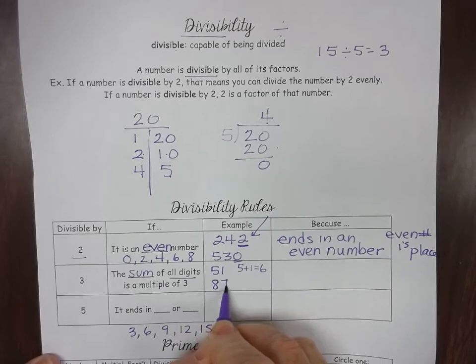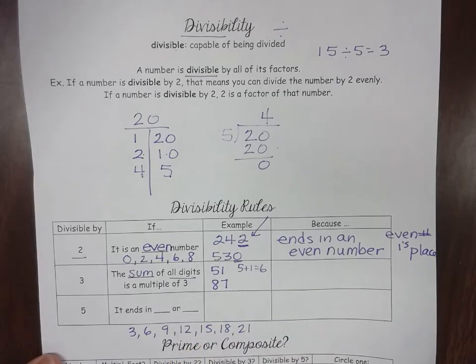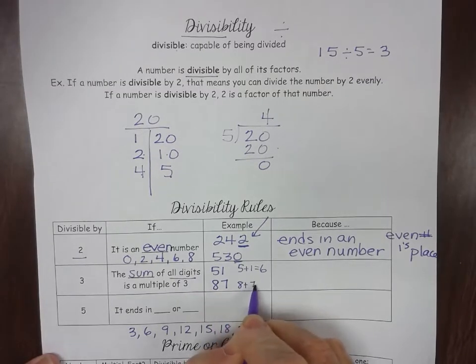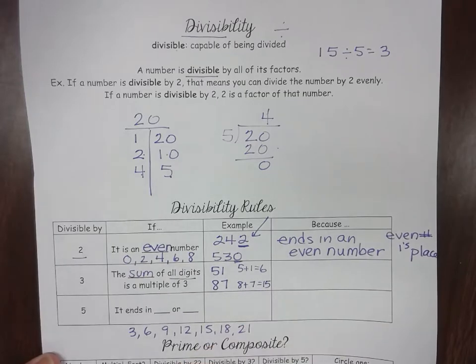87, another big giant number. I don't know my threes facts that high. But here's the trick. Add the digits. 15. Does 3 go into 15? Yes, right there. So both of those numbers are divisible by 3.